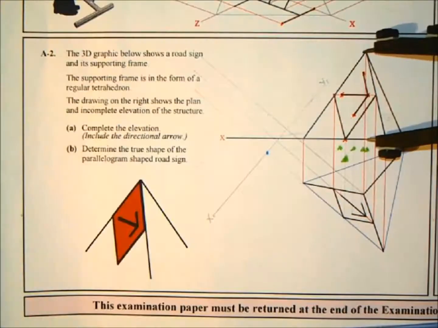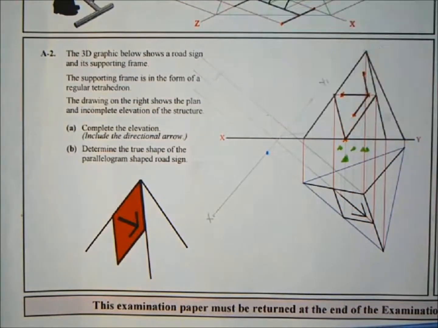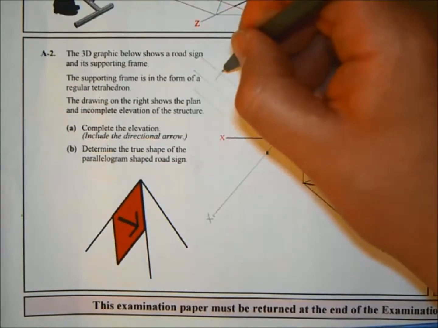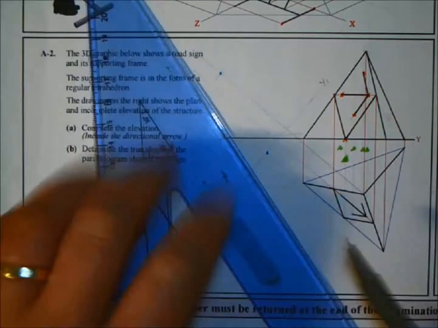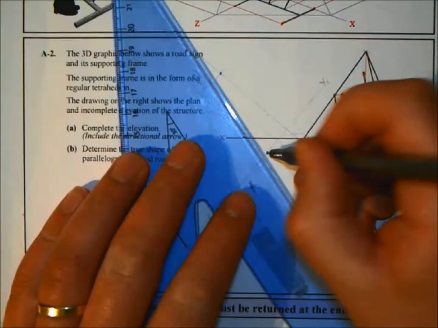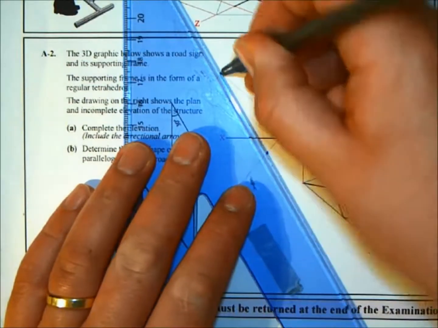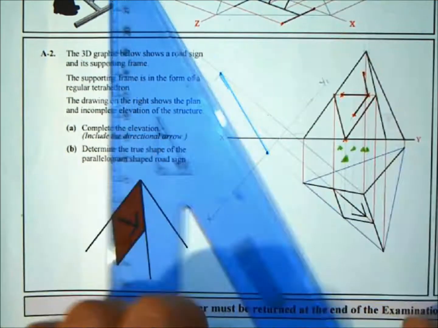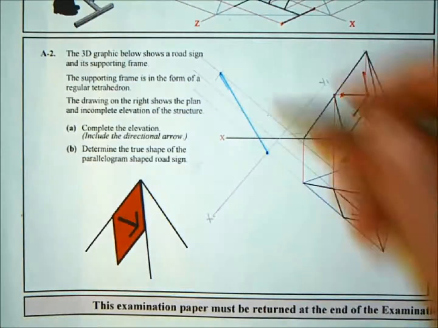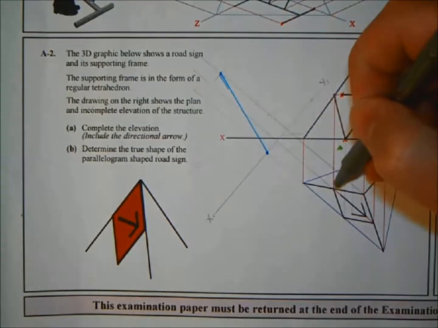So that's this point here. Mark that up. That gives me the next point. Now if I join those together, I'm getting an edge view of that entire surface, and now I'm getting the true height for that part of the parallelogram as it crosses here.